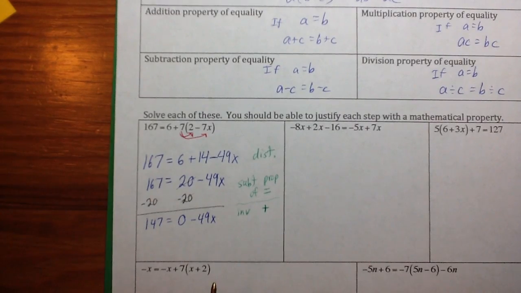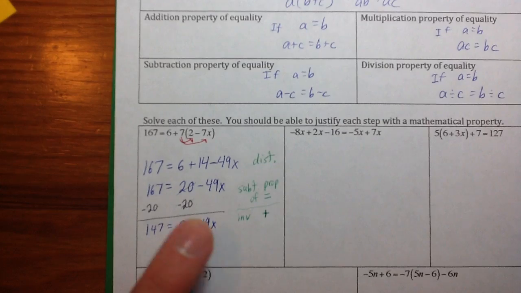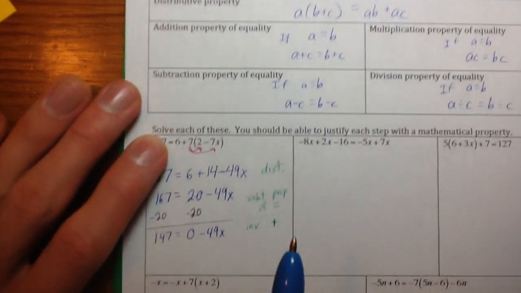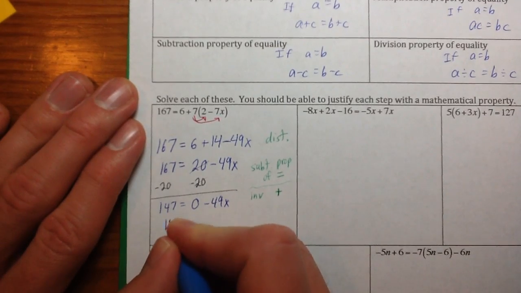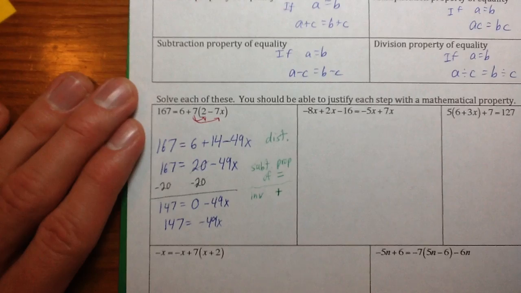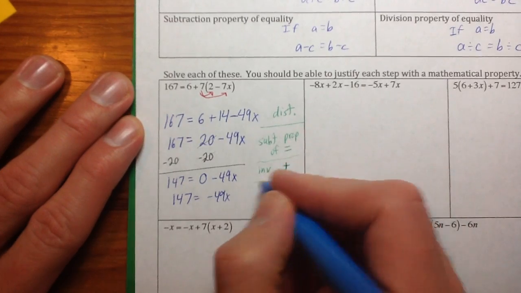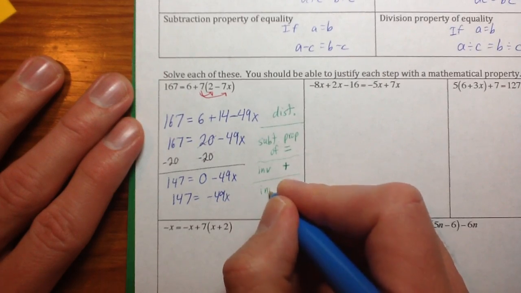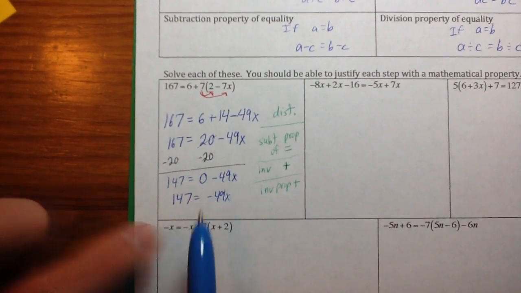And if you want to get technical about it, we can really blow this thing out of proportion. We could turn these around because they're commutative. We can swap those if we wanted to and then say, oh, we're using the commutative property. But I'm not going to get that crazy with it. Technically, that's what I'm doing. But I'm not. I'm just going to say 147 equals negative 49x. And so that's what we have. And in case you ever wanted to know, I used the inverse property of addition. And technically I used the commutative property because I kind of turned it around in my head.